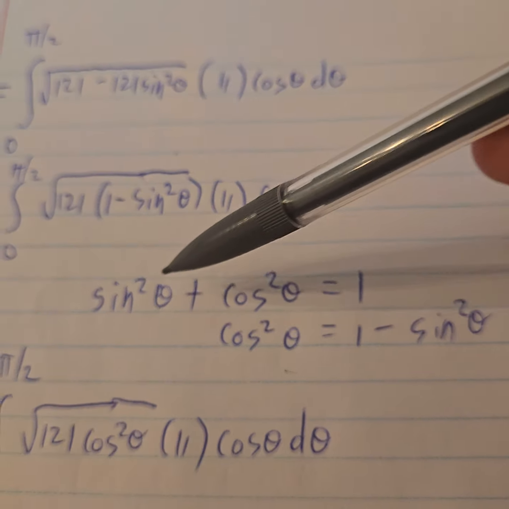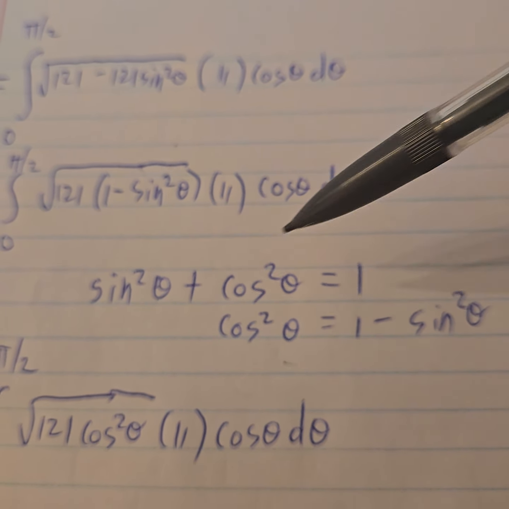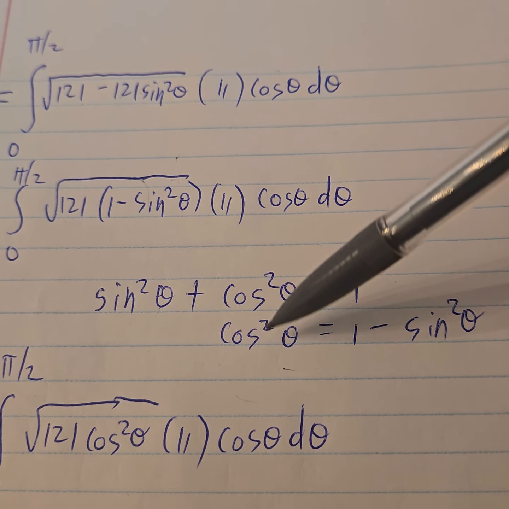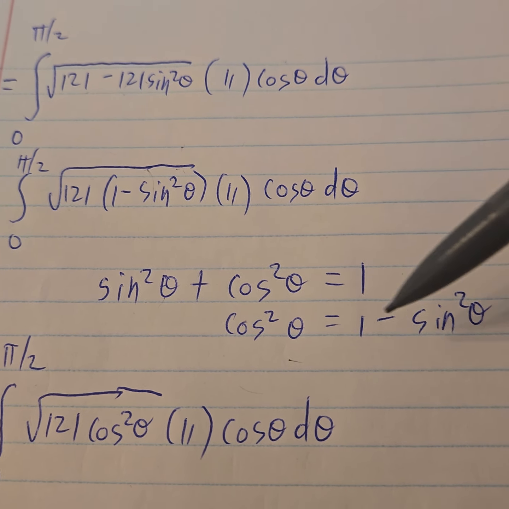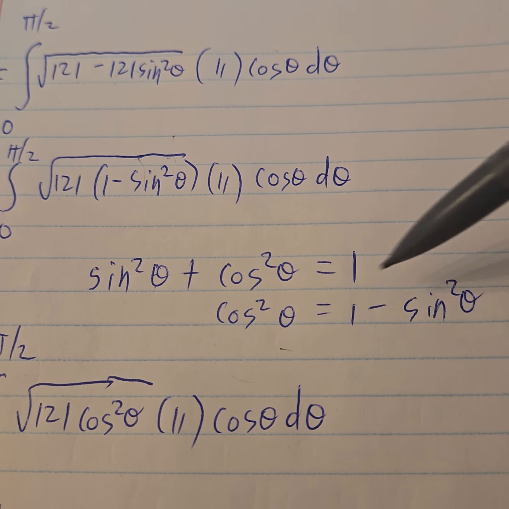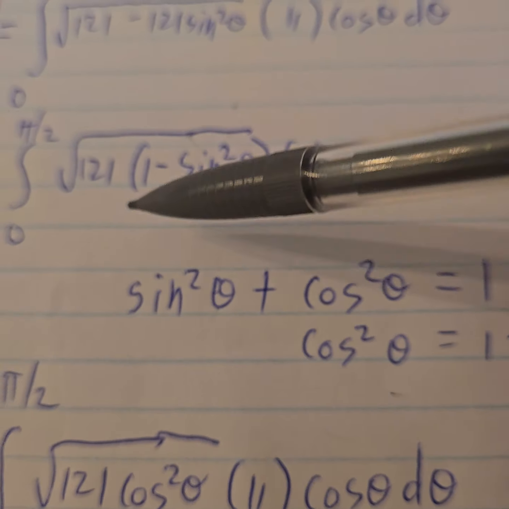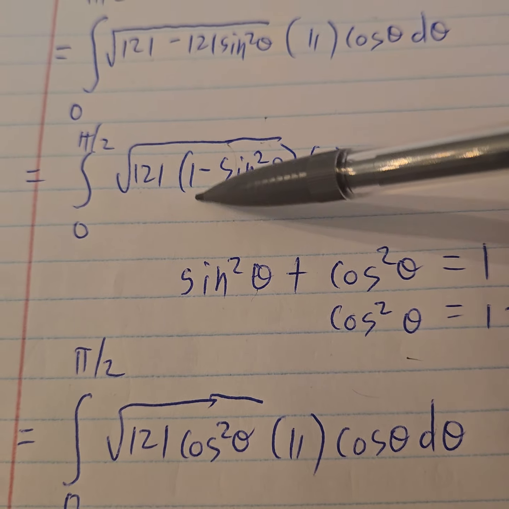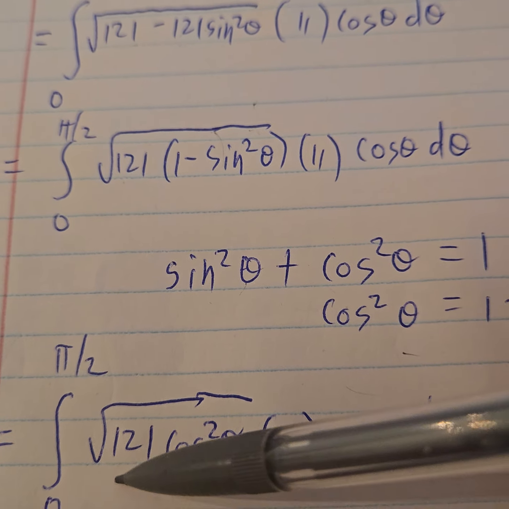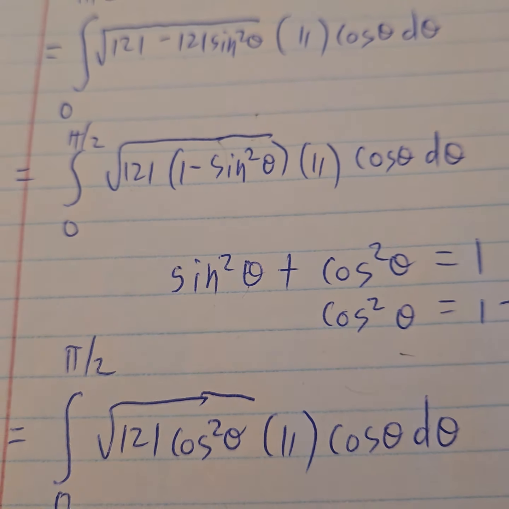And remember our famous formula, sin squared plus cos squared equals 1. If we bring that sin squared to the other side, there's 1 minus sin squared theta. We can replace that with cos squared theta. So instead of 121 times 1 minus sin squared theta, it's 121 times cos squared theta.